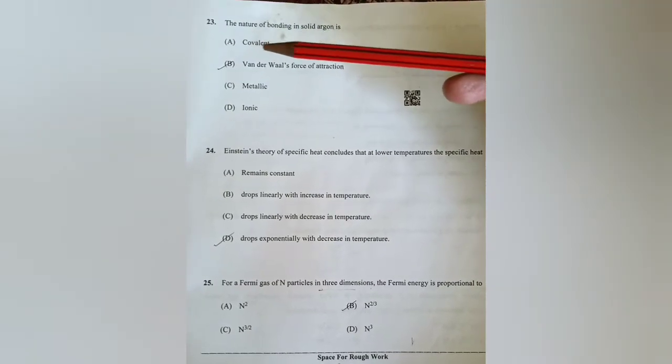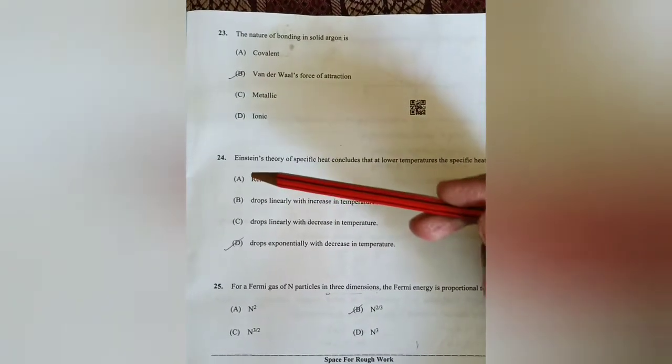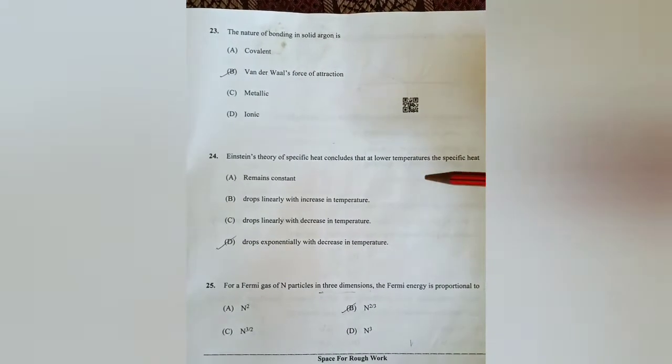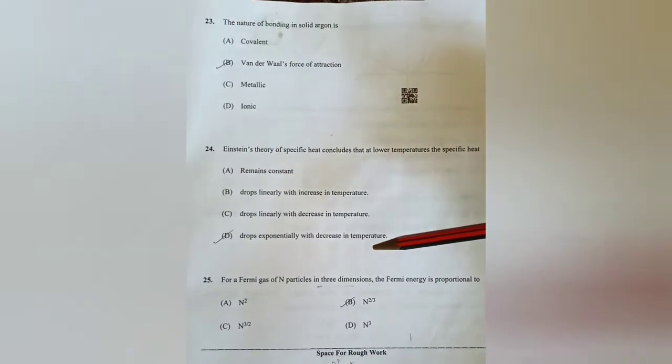Question number 23. The nature of bonding in solid argon is. The right answer is option B, van der Waals force of attraction. Question number 24. Einstein's theory of specific heat concludes that at lower temperatures, the specific heat, the right answer, option D, drops exponentially with decrease in temperature.